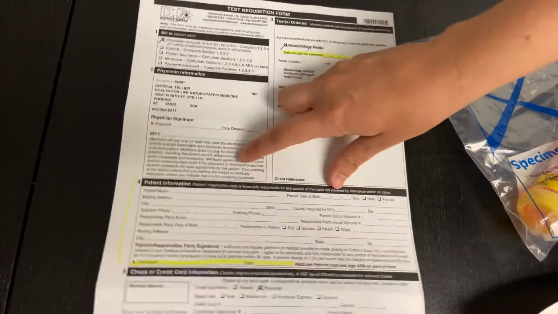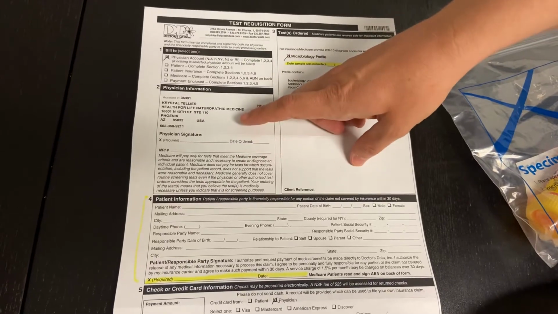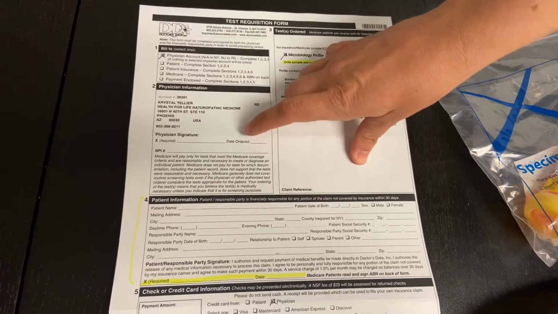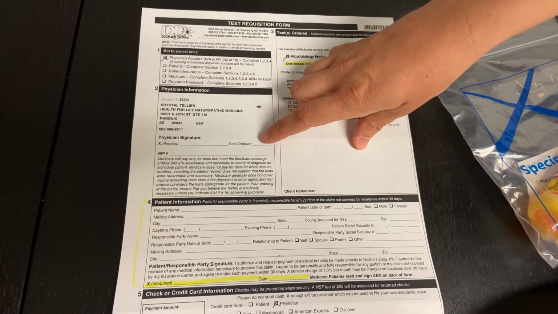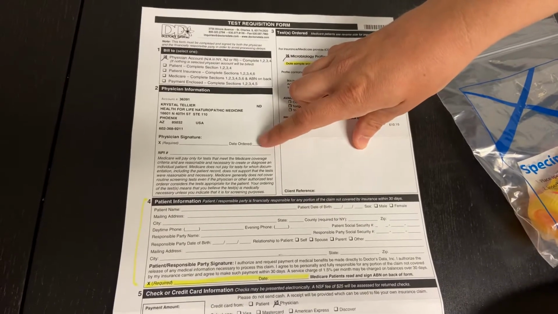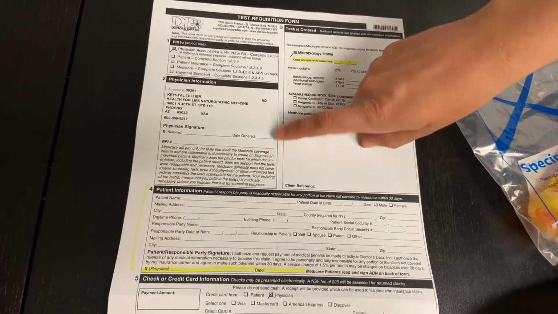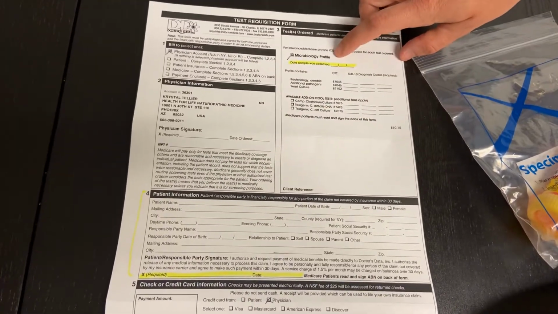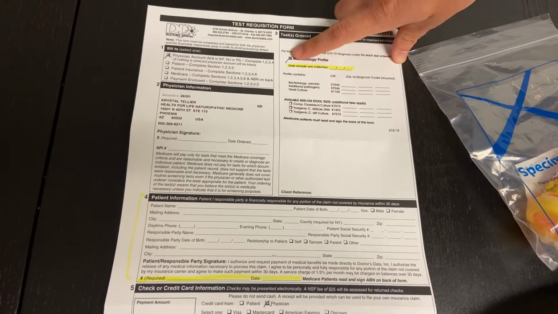This section here, box number 2, may or may not have the physician's signature with their NPI number and the date that was ordered. If it does not have this information, that does not affect the ability for the test kit to be processed. So do not worry if this information is left blank. We have ordered the microbiology profile, so there will be a check mark here. If there is not, feel free to put a check mark there.